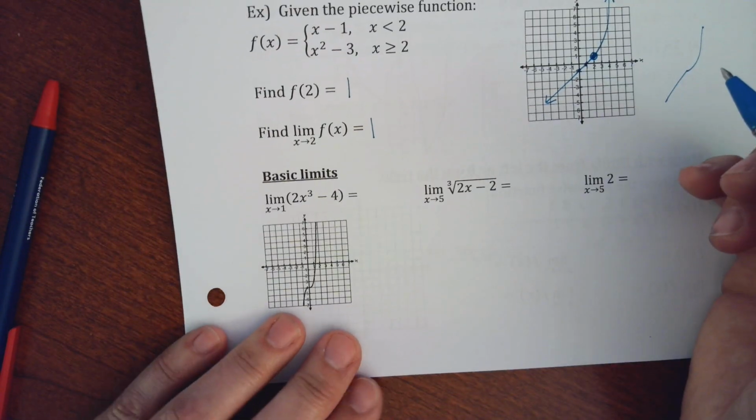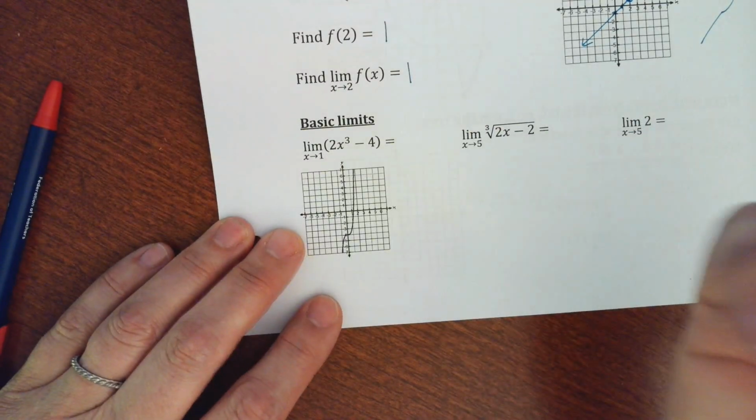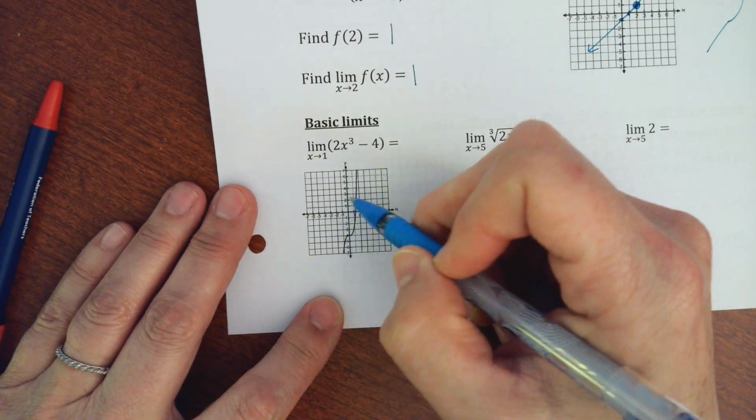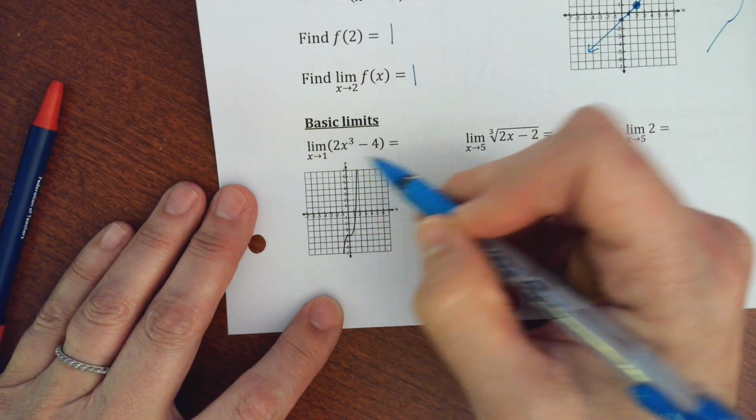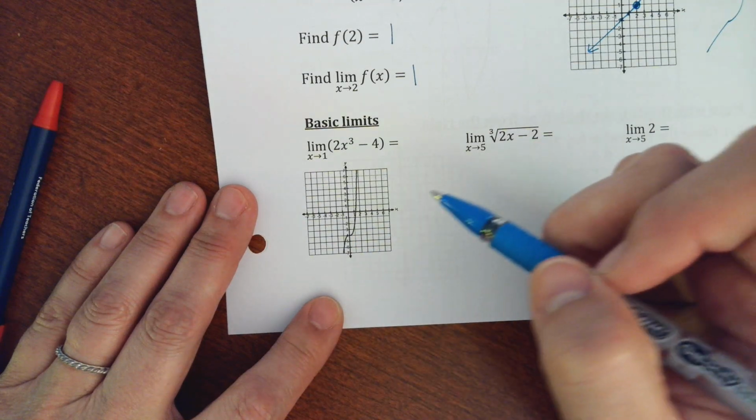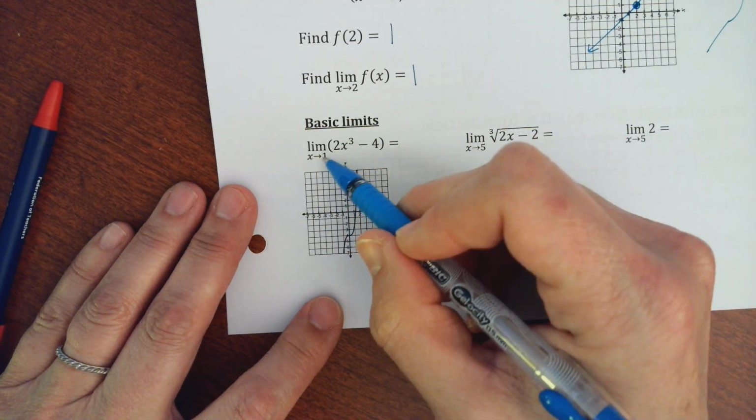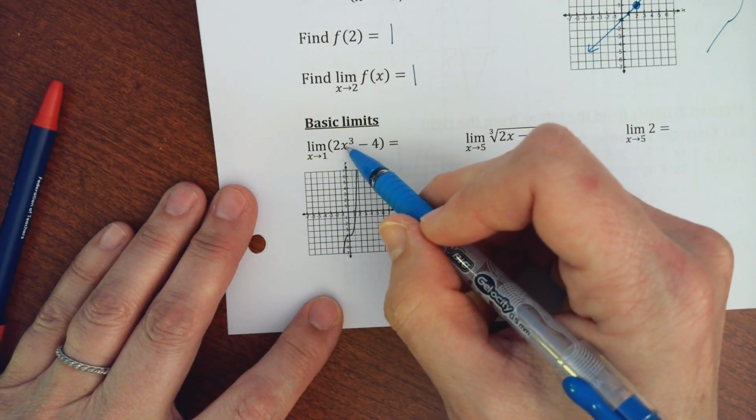Okay, let's do some basic limits. This is a nice continuous function right here. This is a cubic function, and you don't have to make a graph. If there's no problem plugging in 1, then just plug in 1. So 1 to the third is 1.